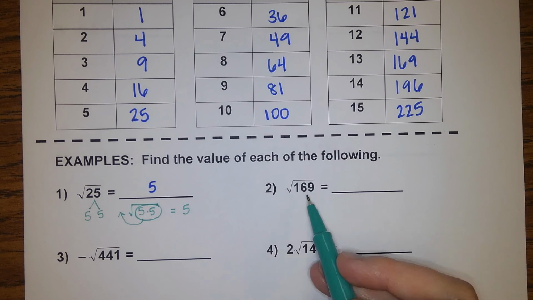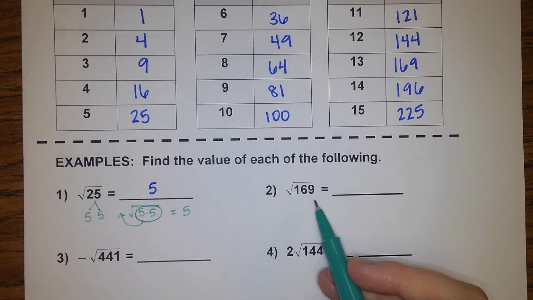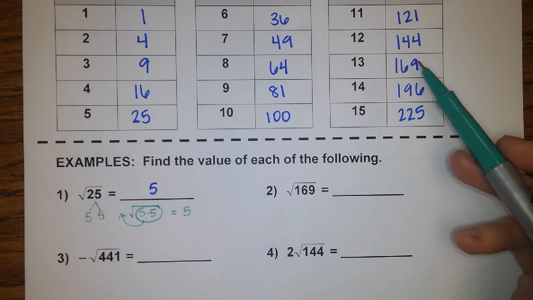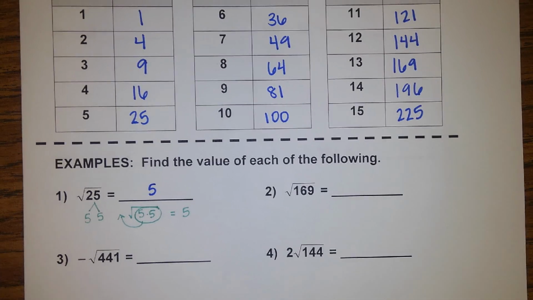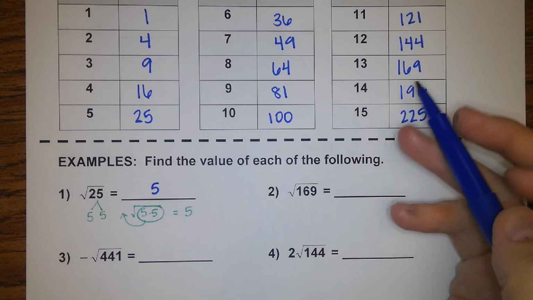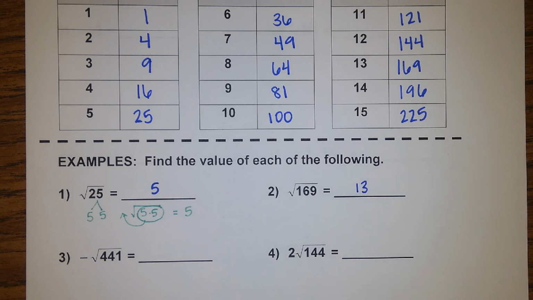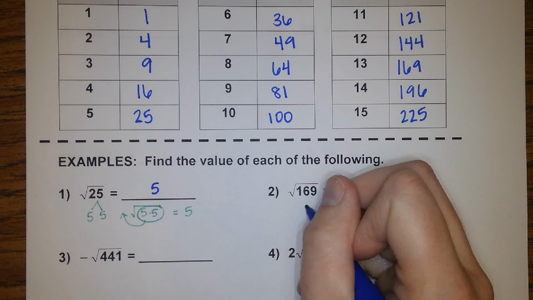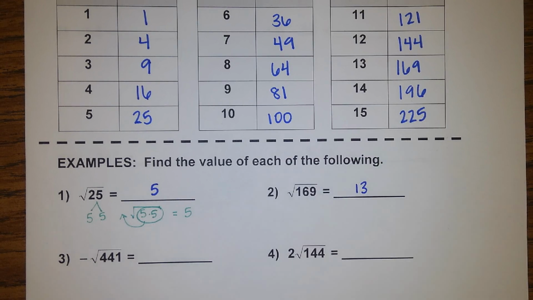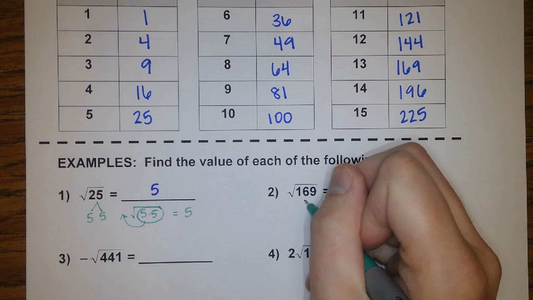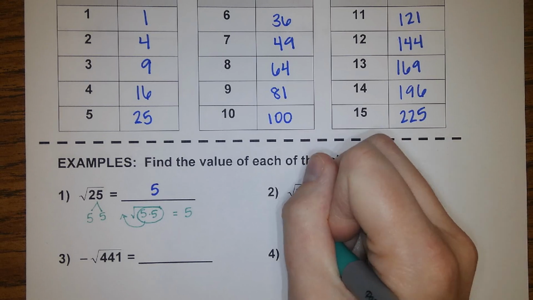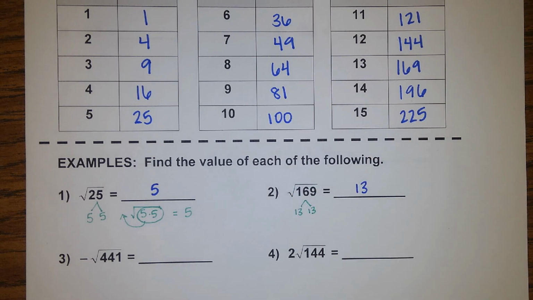Number 2 is 169, and if we go back and look on our chart, we see the square root of 169 would be 13, right? So we know the answer has got to be 13. But if we go ahead and factor this out, we see that 13 times 13 is what makes 169.